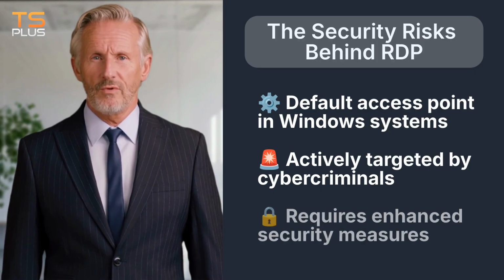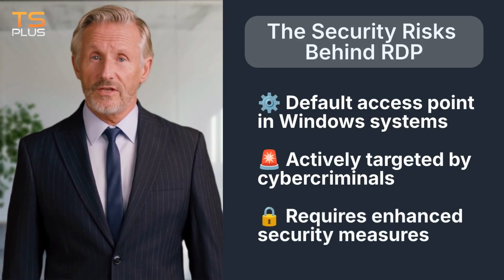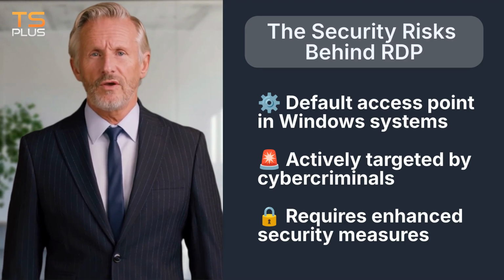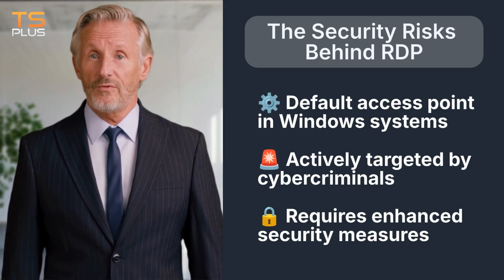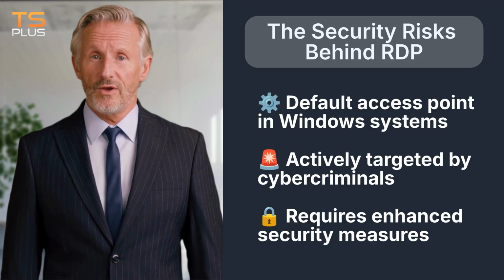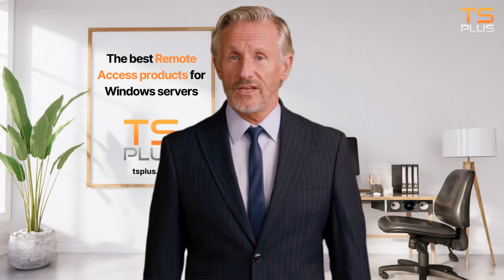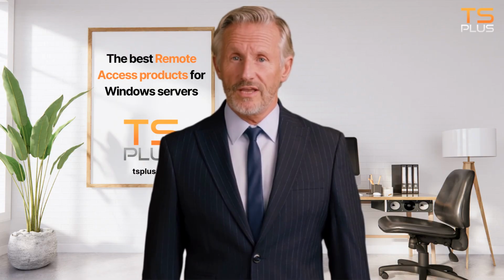While RDP supports encryption and other security features, default settings often lack proper hardening, such as network-level authentication, firewall rules, or multi-factor authentication. That leaves systems exposed to real threats. So how do you keep the flexibility of RDP without opening the door to attackers?